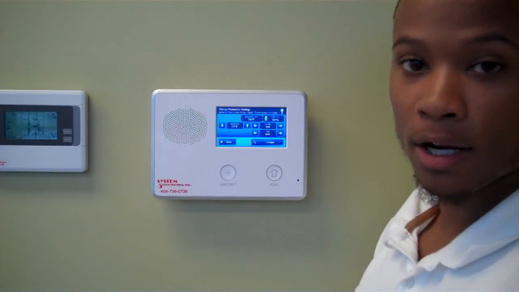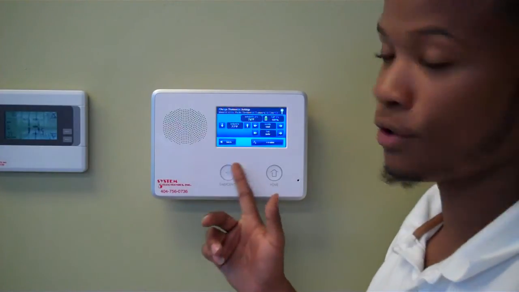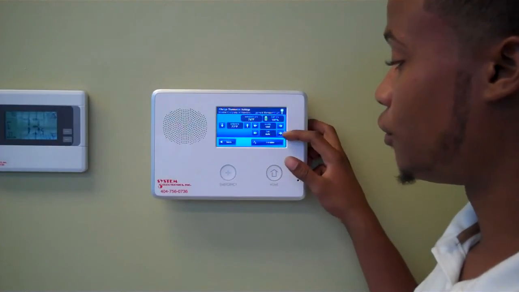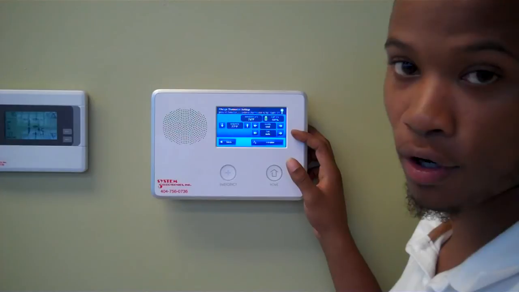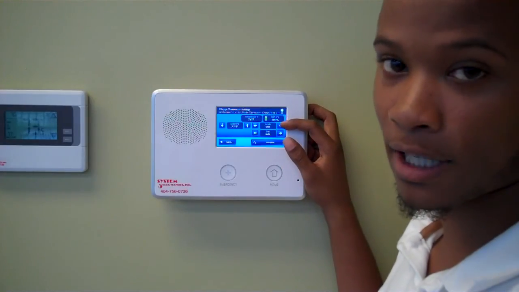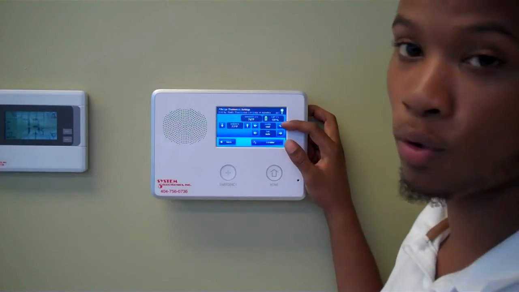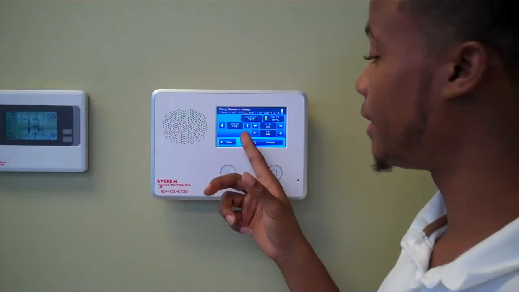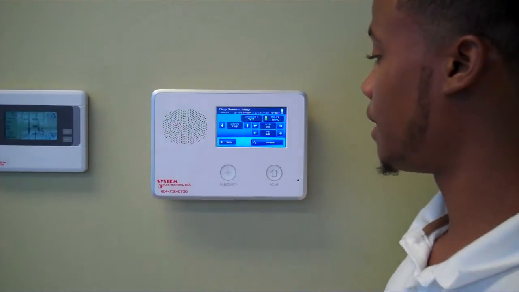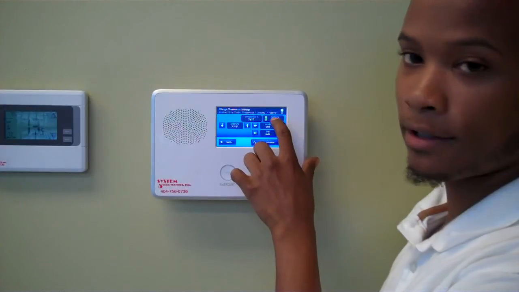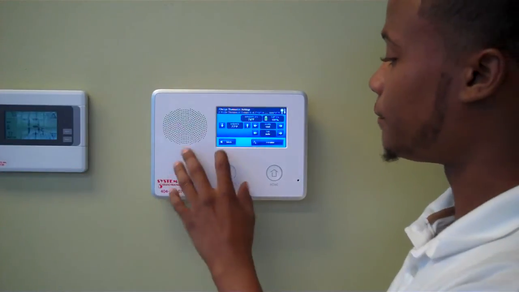You give it time to acquire the network, and then it'll show you the status. So you'll be able to control the fan using the left and right arrows that turns it on and auto or off. You have your mode, left and right arrows, that'll be how you control moving from cool to heat. Then you have your up and down arrows for set point, that'll be how you adjust your temperatures. Also, you have the battery meter here, that'll let you know your battery range.